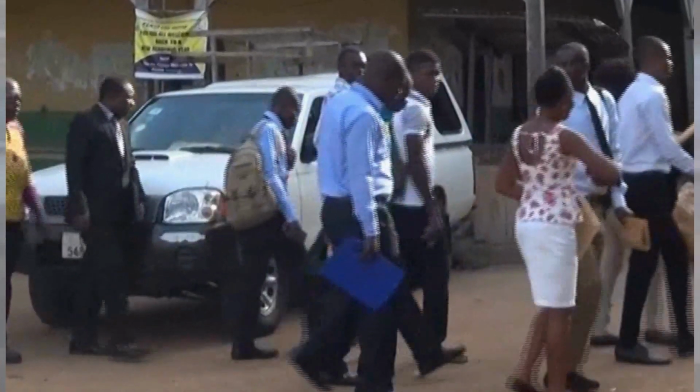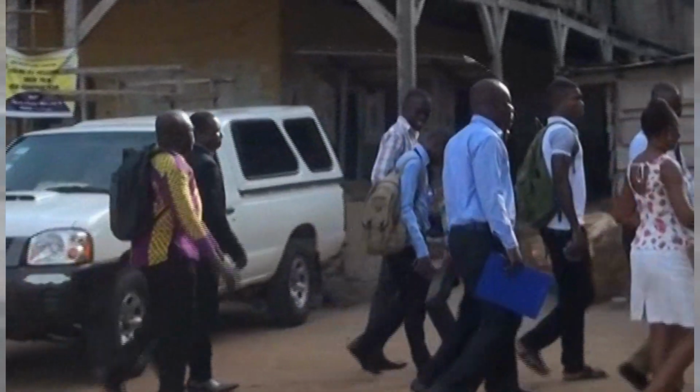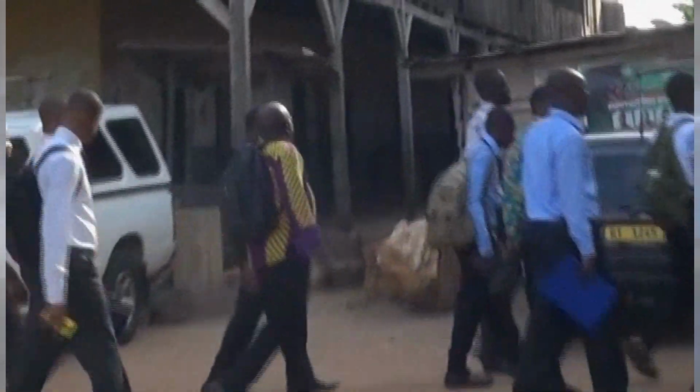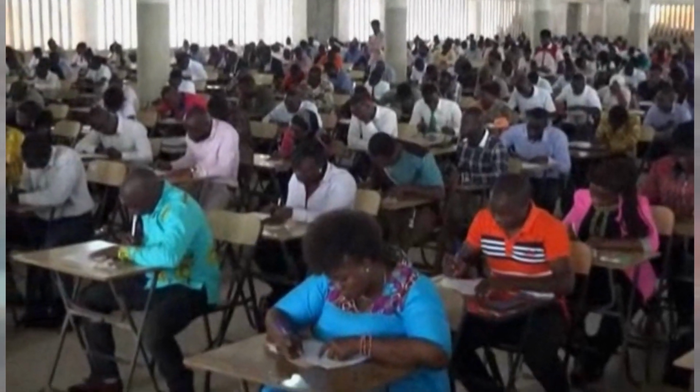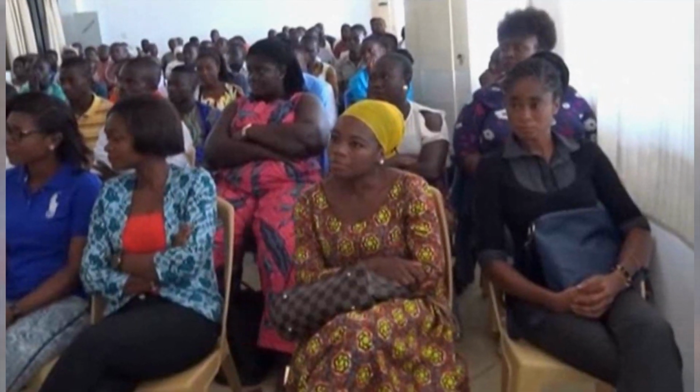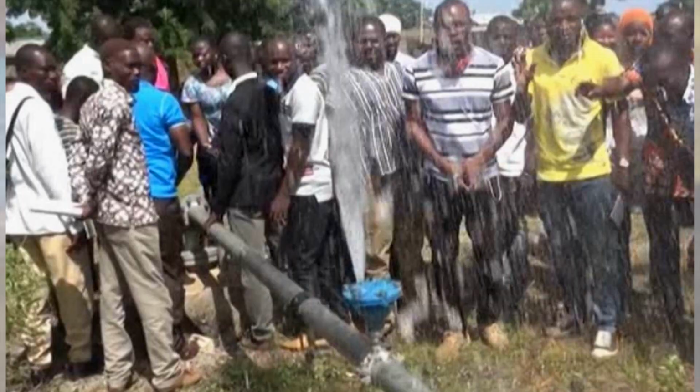Following the decision reached at the conference, CWSA embarked on a recruitment exercise to acquire the services of water management professionals to manage the water systems. The recruitment process involved an aptitude test, an interview, an orientation, and a field visit for some regions.